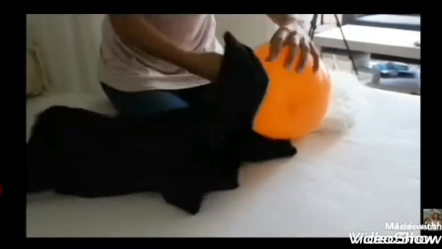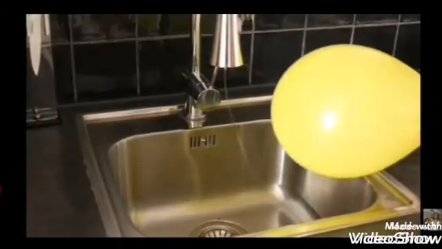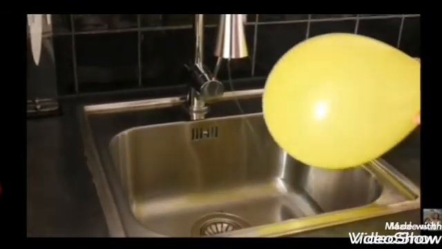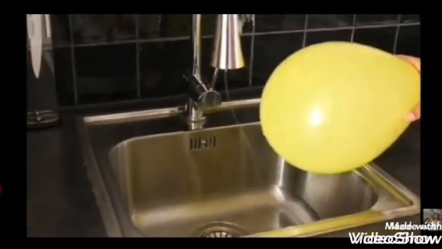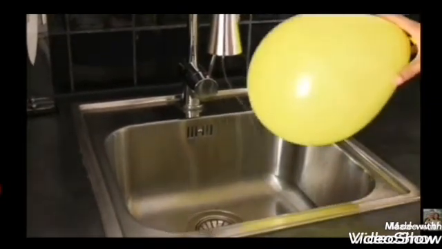Wrap the next balloon with a piece of wool. Then move it near a stream of water. Observe what happens. The water will be attracted to the balloon. This is what we call static electricity.